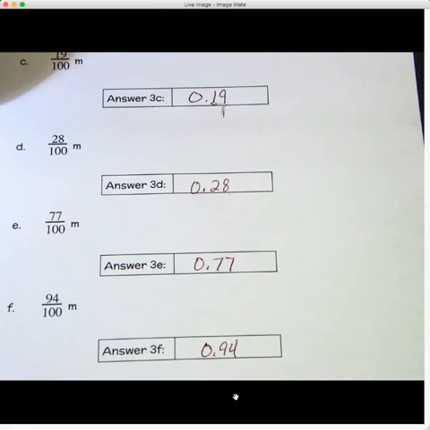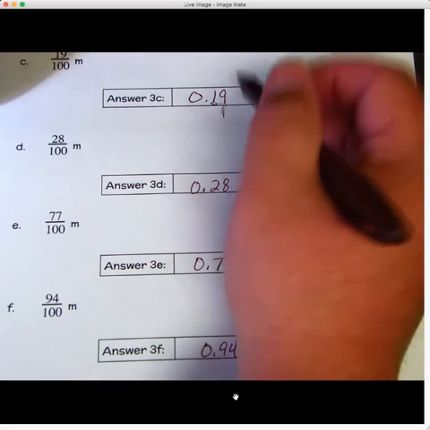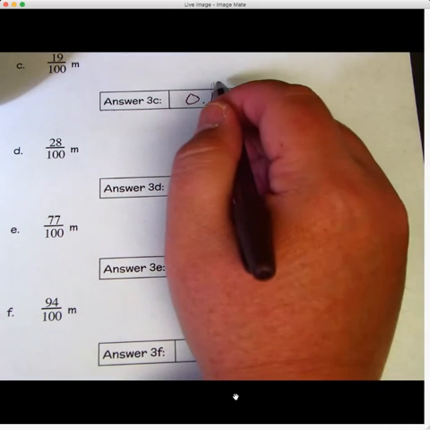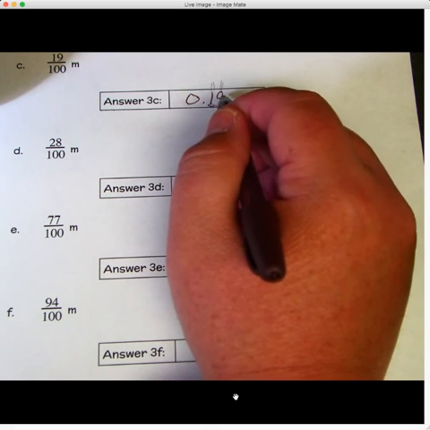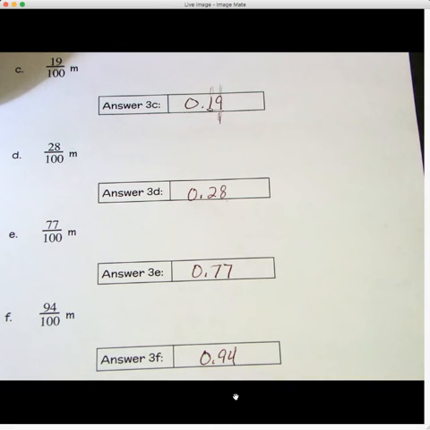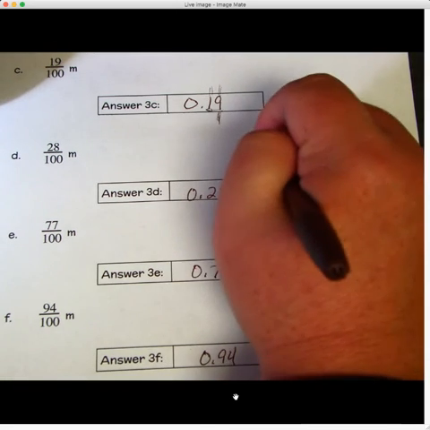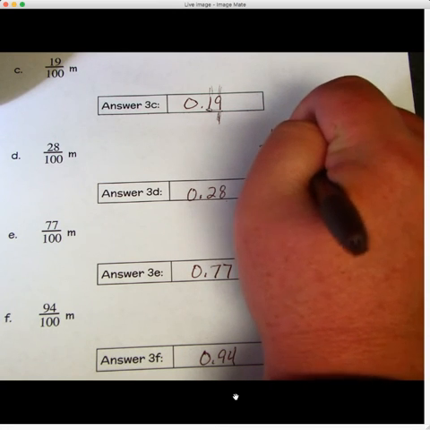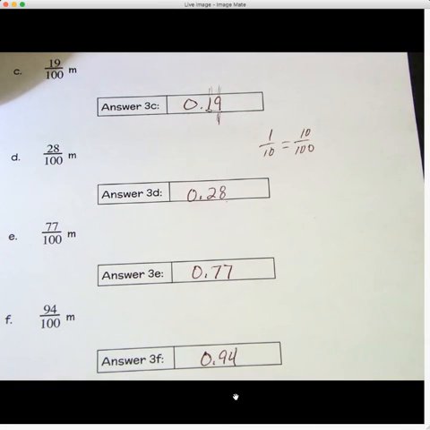So really, the big part of the lesson today is just understanding that after you do the tenths place in decimals, there's this place to the right of it called the hundredths place. Okay? And we looked at the comparison between tenths and hundredths by looking at that meter stick and understanding that 1/10 is the same as 10 hundredths. They're equivalent fractions. 1/10 equals 10 hundredths.